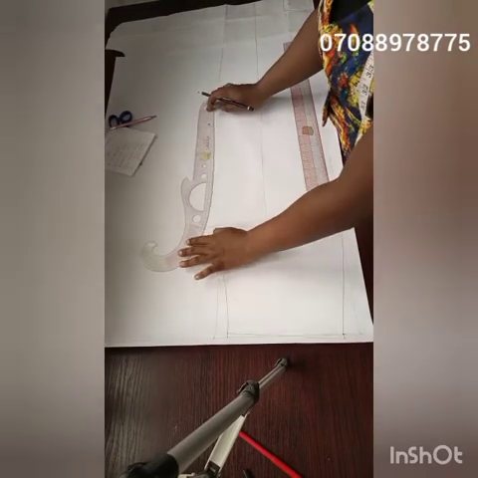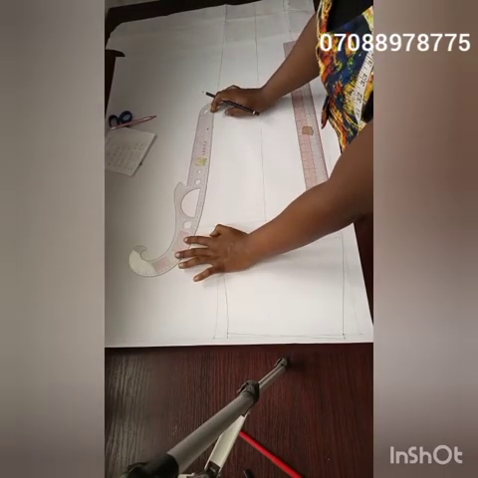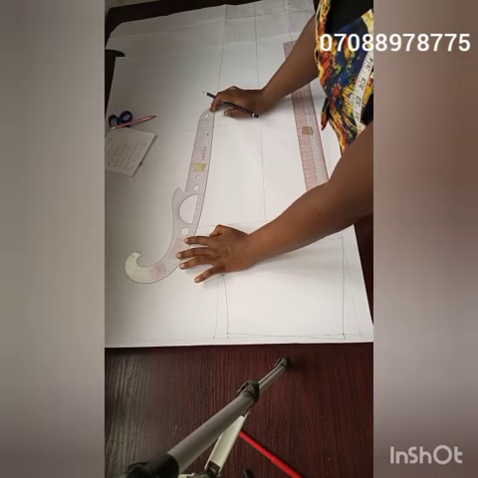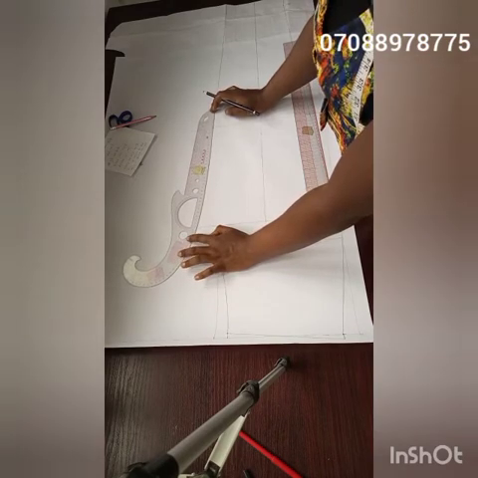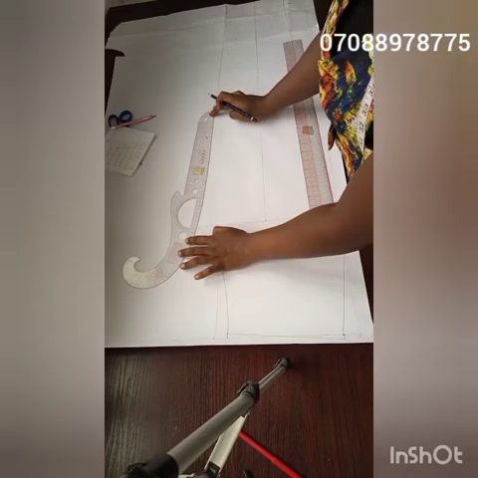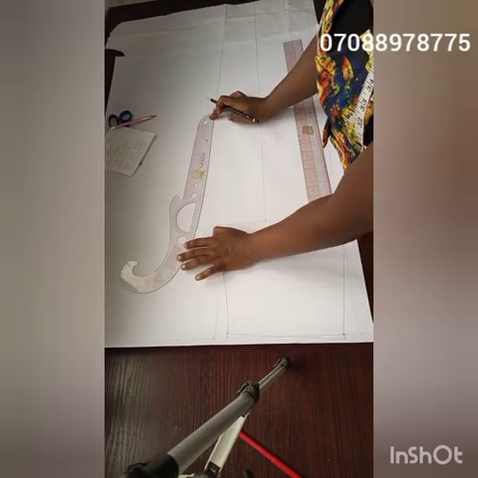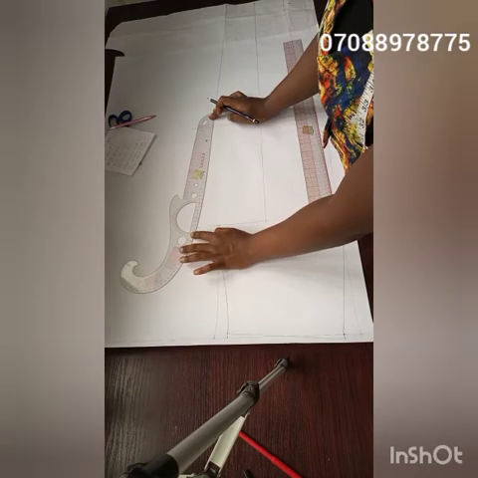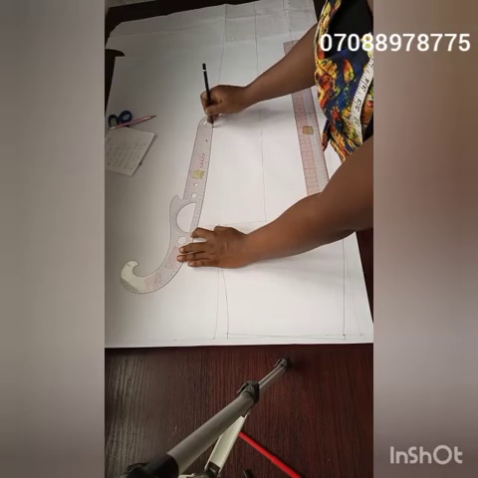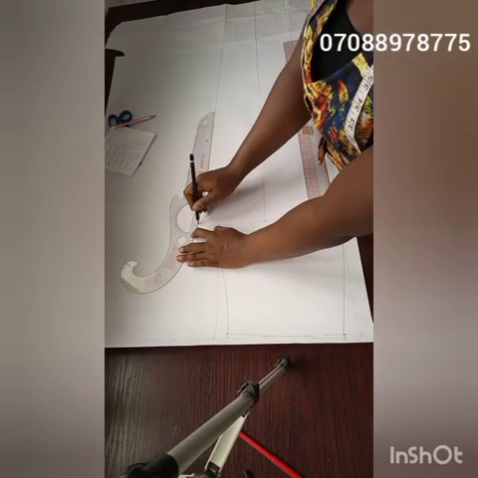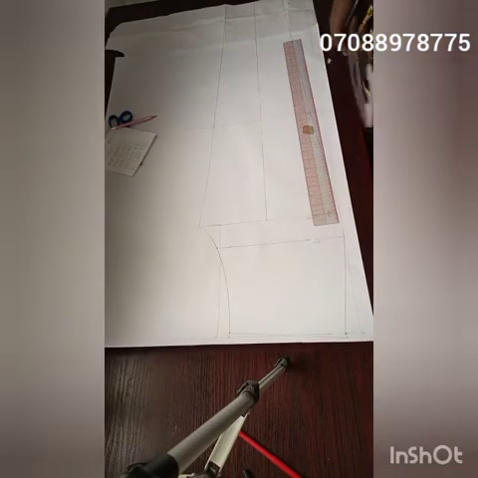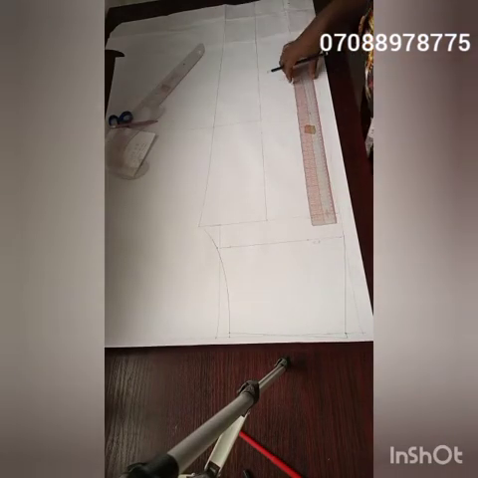Now we're using this curve to connect this part. Remember, this can equally go on a straight line. It can go on a very slight curve, depending on how curvy the person is. If the person is so curvy, you can use a very curved line. If the person is not that curvy, just make it a bit curved. Okay, so this is what it's going to look like.